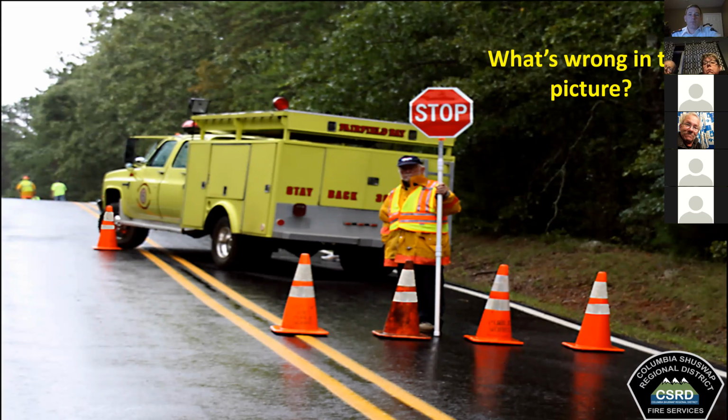He's back close behind the cones instead of being up front. Sorry? Was that Keith? Behind his cones instead of being up in front. Not a big enough taper. Yes, thank you. Who said taper? Was that Clancy? Yeah. Good job, Clancy. Thank you, that's great. His truck is also in the oncoming traffic too.